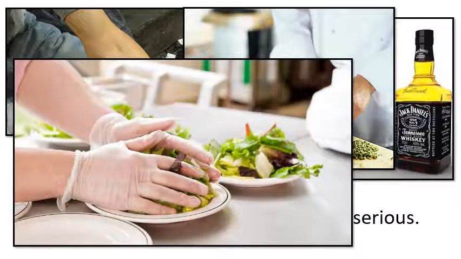However, one of the things that restaurants should be doing is getting all of their staff to wear gloves, either latex gloves or nitrile gloves. Sometimes you see restaurants using those food preparation gloves that are made out of plastic. That's better than nothing, but it's not as good as latex gloves.